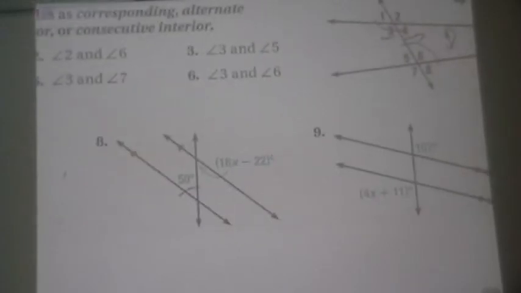These are both little angles. They happen to be alternate, one on one side of the transversal, the other on the other side, and they're interior. Alternate interior angles are congruent. So 18x minus 22 equals 50. Move the 22 to the other side and we get 72 and 18x. And so x is equal to 4.